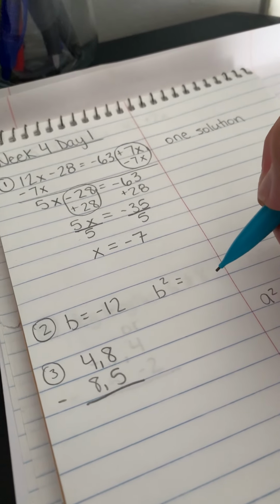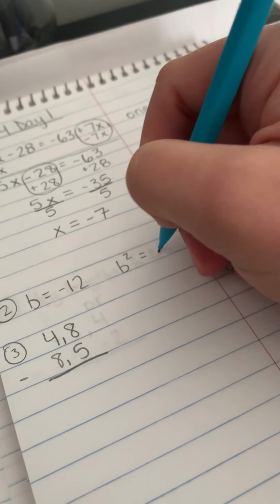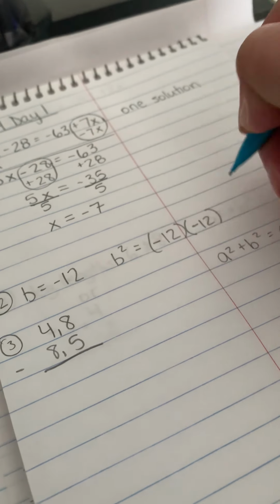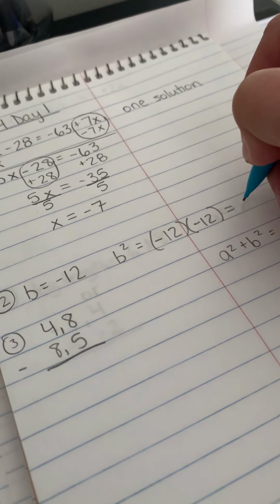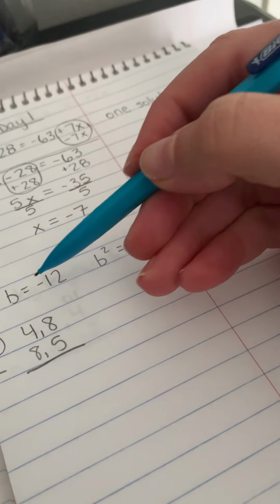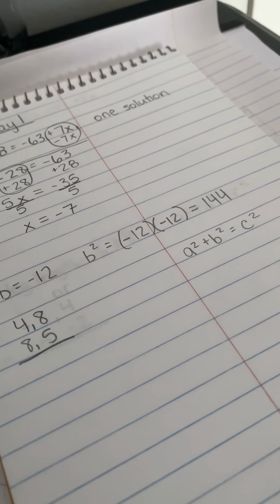Number 2 says if b equals negative 12, what is b squared? And that would be negative 12 times negative 12. A negative times a negative is a positive, which is 144. So if b equals negative 12, b squared is 144.